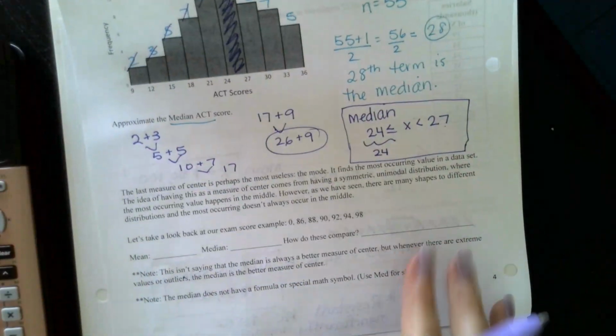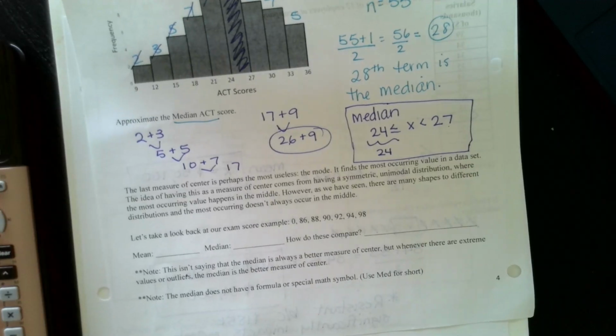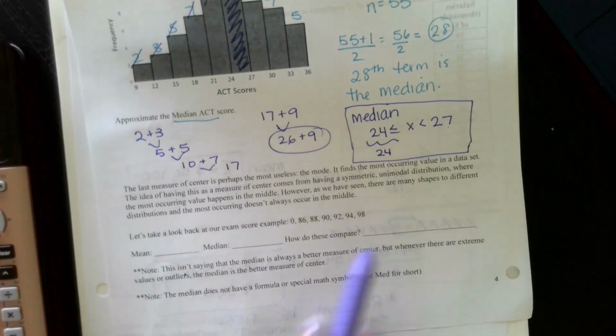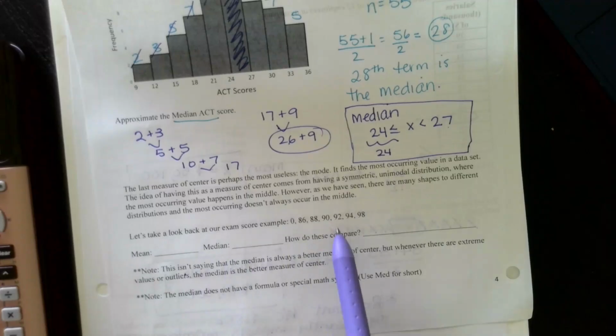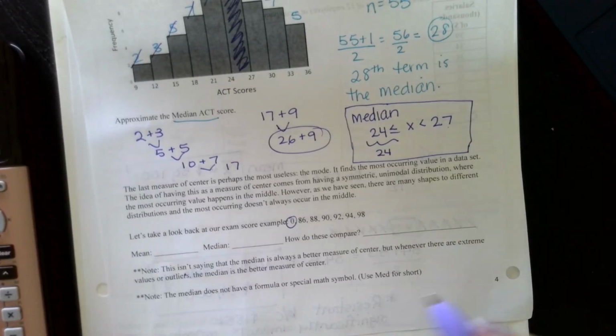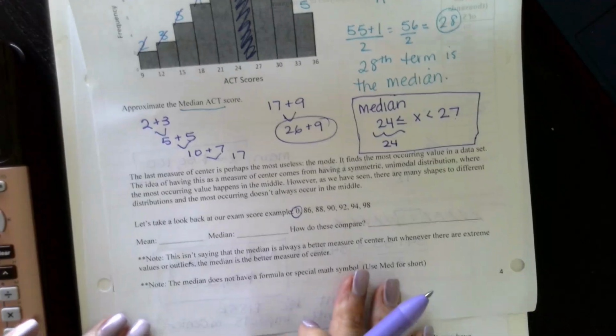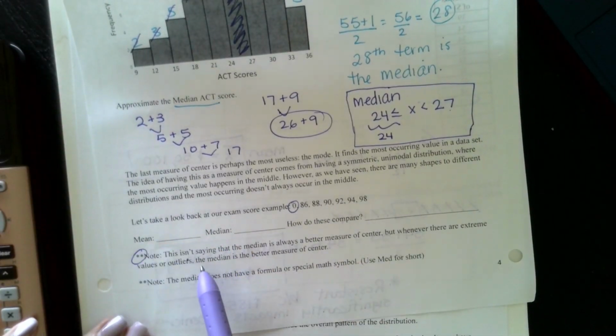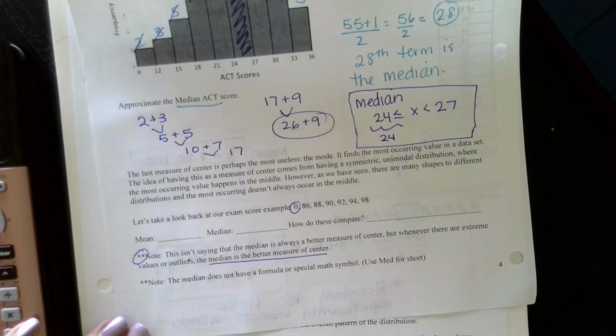So the next thing here is very wordy, but basically what this is saying is that we could also be looking at things in terms of mode. And to be honest, I really don't even know when you're going to look at mode. Okay, so if I look at just mean and median, though, we can tell a lot from this. If I look at this data right here, I know right away that I have this 0 outlier. We already did this up above, and we know that our two numbers are very different, okay? So here are the two notes. These are the two takeaways right here. This is not always saying that median is better, but when there are extreme values or outliers, median is the better measure of center.